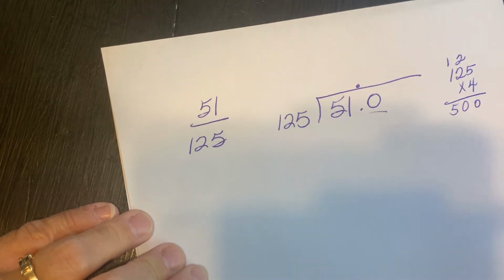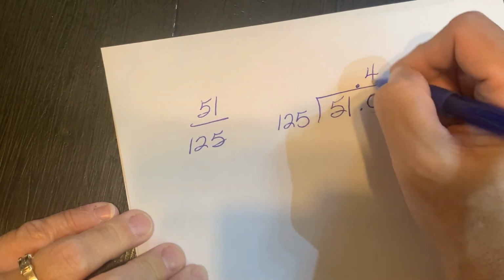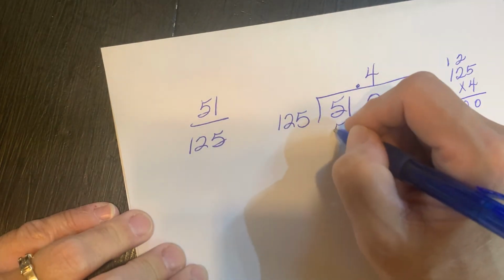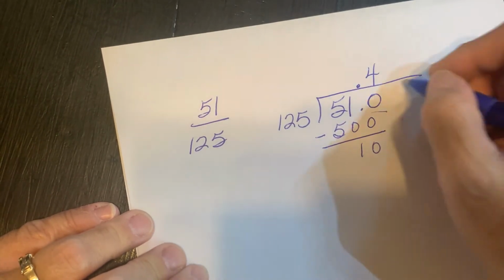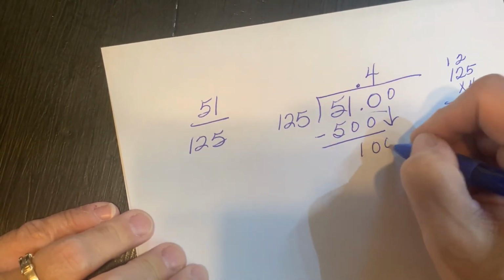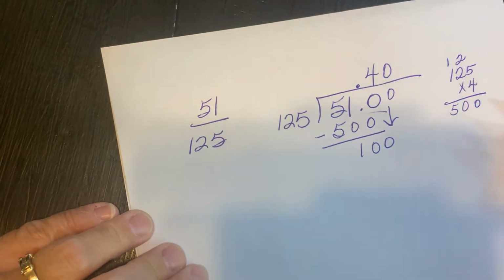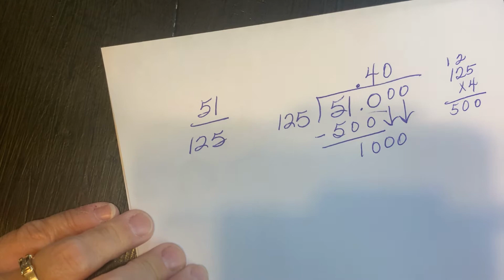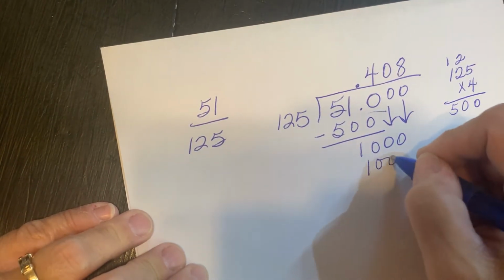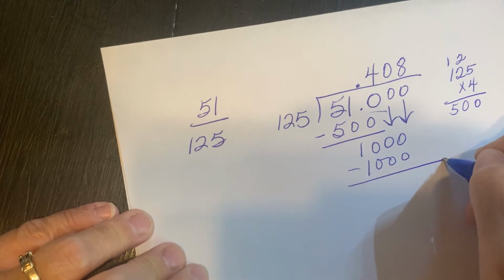That would be 500. Okay, that would work. So that 4 goes there. We would subtract and get 10. Annex a 0. Oh, won't go, will it? Annex another 0 into 1,000. And that would be 8 times. And that would be 1,000 and no remainder.